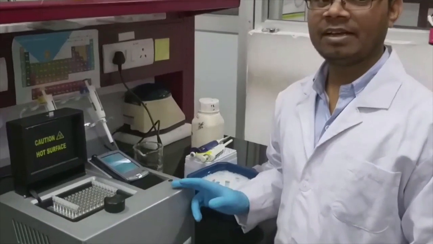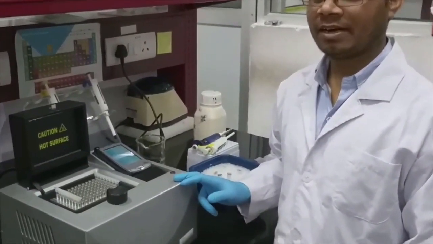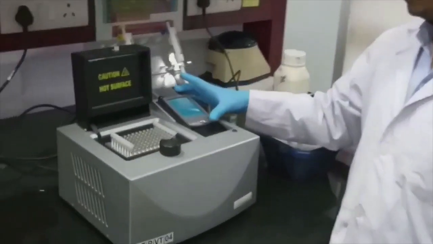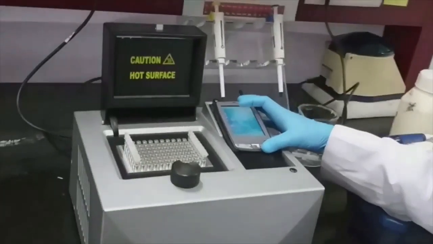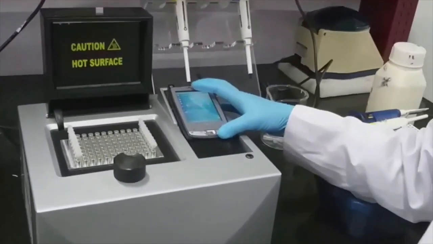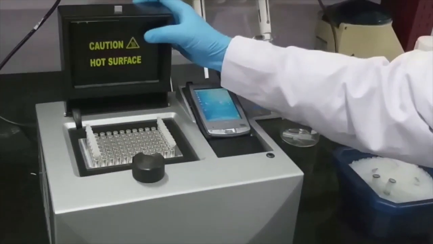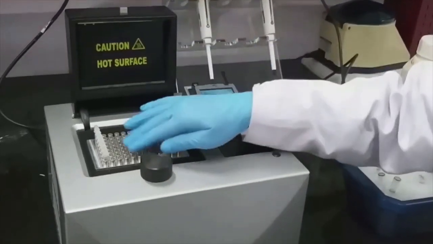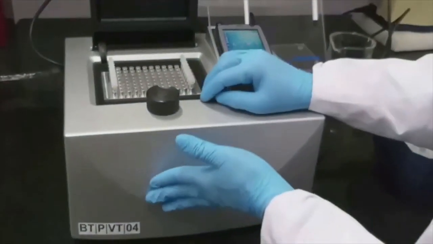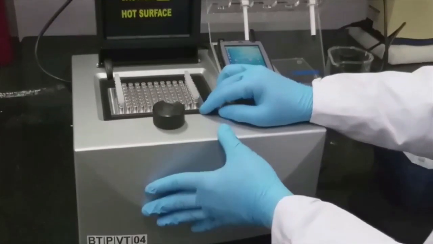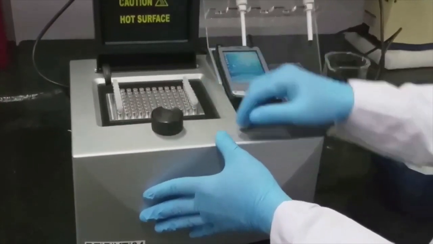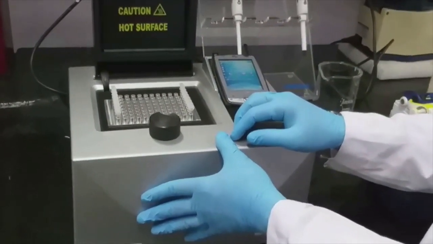This is an earlier version of a thermal cycler, which contains a display unit where we can observe the parameters and change the parameters. This is a hard shield. This is the sample holder, and inside there is a Peltier system which can maintain the temperature fluctuations.